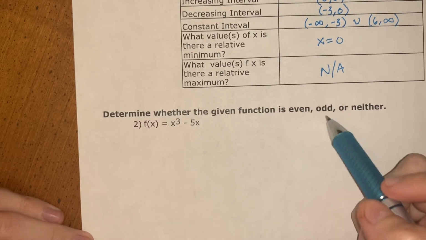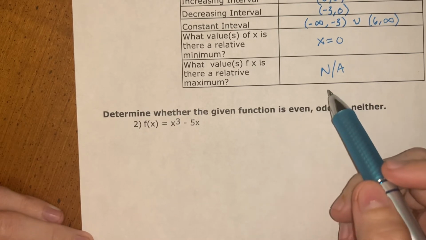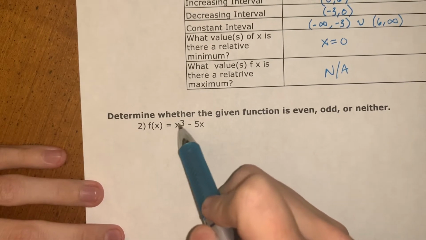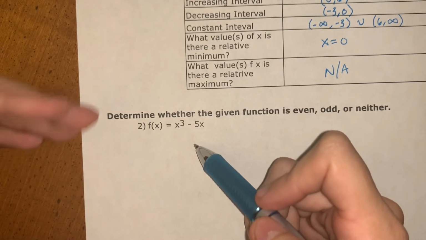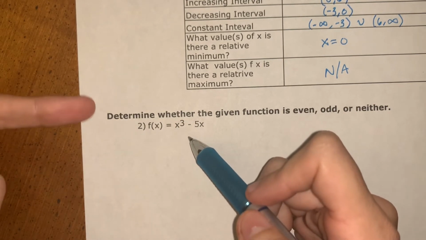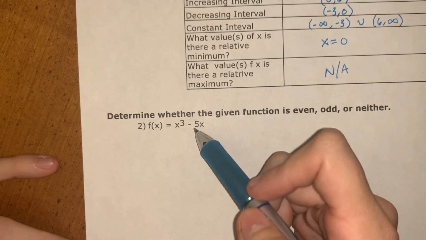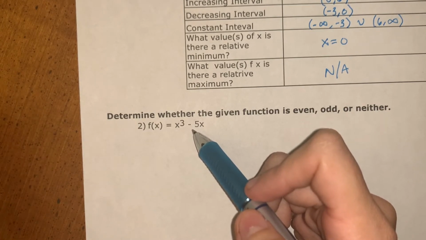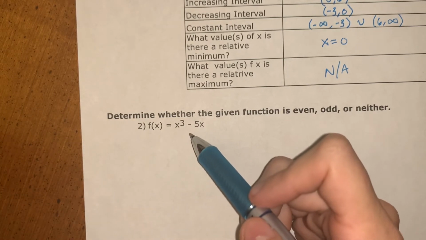So we think of odd, you think of the cubic function. Even we think of the parabola or the x squared function. So in order to figure this out, we're going to replace negative x wherever we see an x. And if after doing so, we get the same function back, that's an even function, right? If after replacing the negative x wherever we see an x, we get the opposite of the original function, that's going to be an odd function. If none of those two circumstances happen, then our answer is neither, okay?